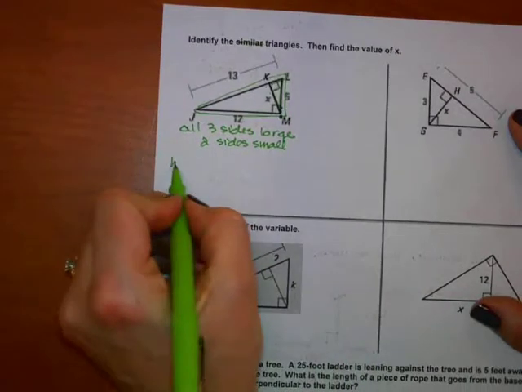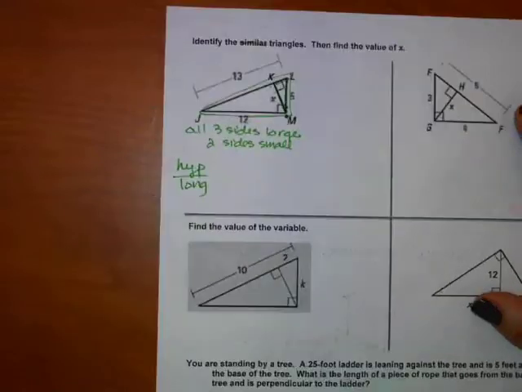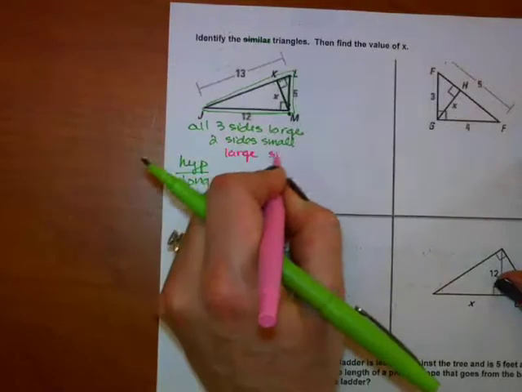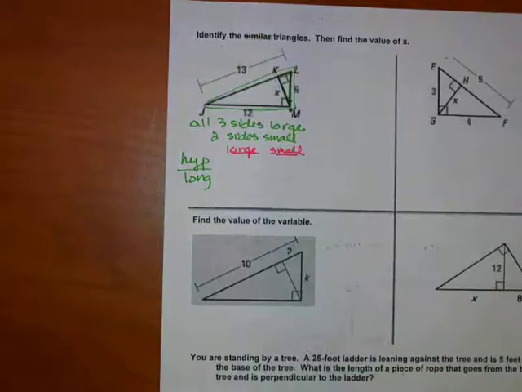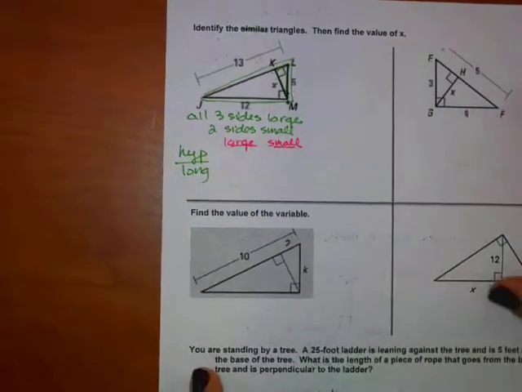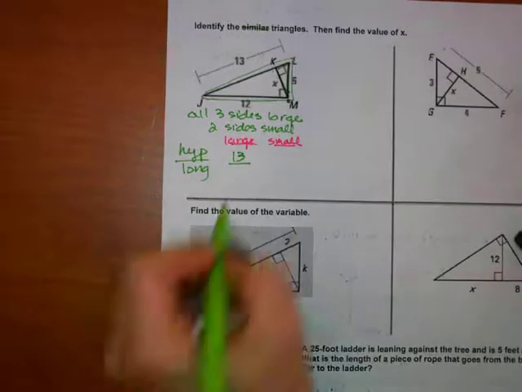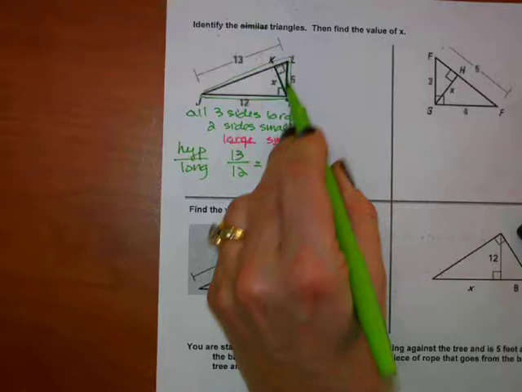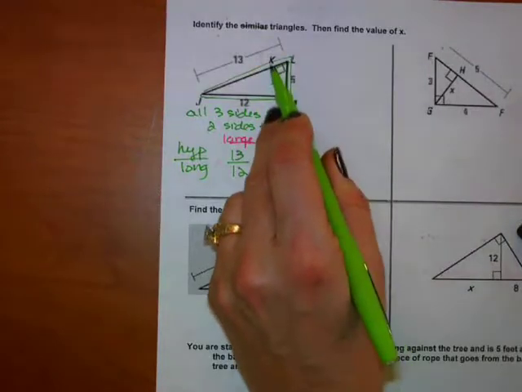So I'm going to say, all right, I'm going to compare the hypotenuse to the long. And I'm going to do that with my large triangle and my small triangle. And you may not need to write this all out when you're doing your homework. I'm just doing it for teaching. So what's the hypotenuse in the large triangle? 13. And what's the long side in the large triangle? 12. And what's the hypotenuse in the small triangle? 5. Small triangle. You see it? And then what's the long side? It's my unknown, isn't it?